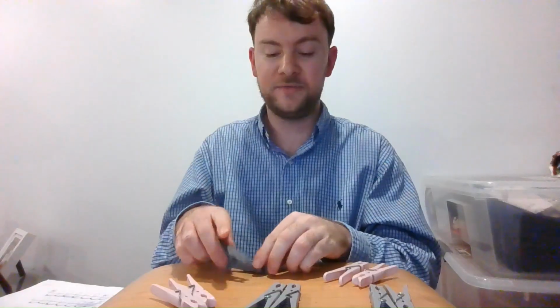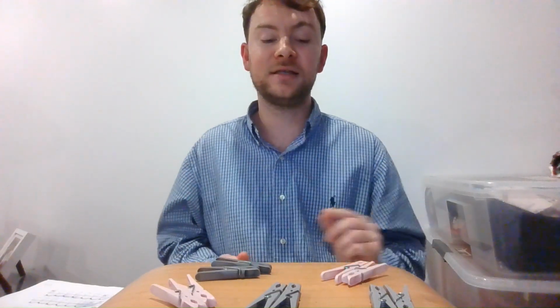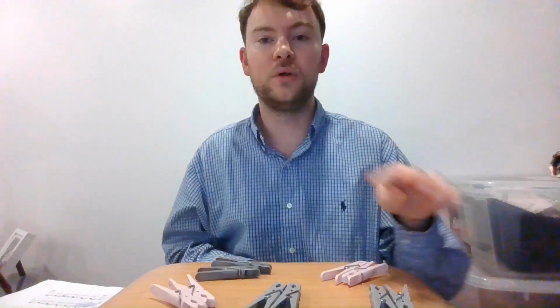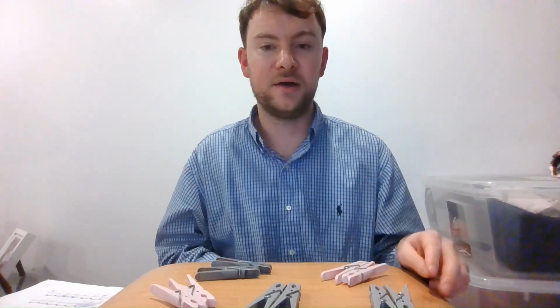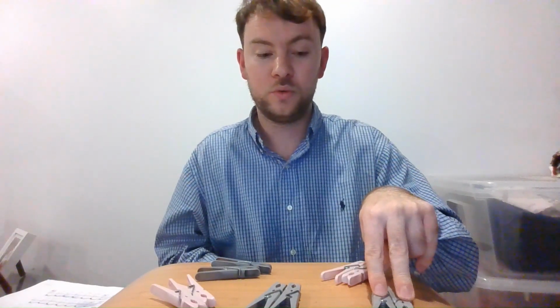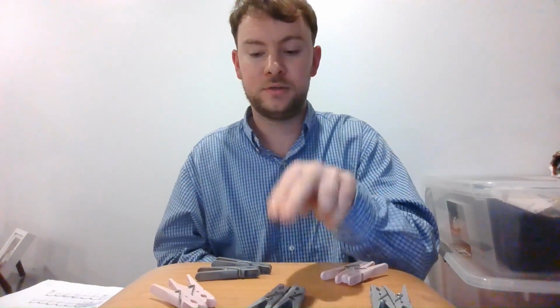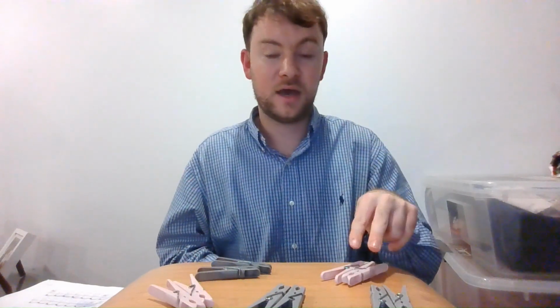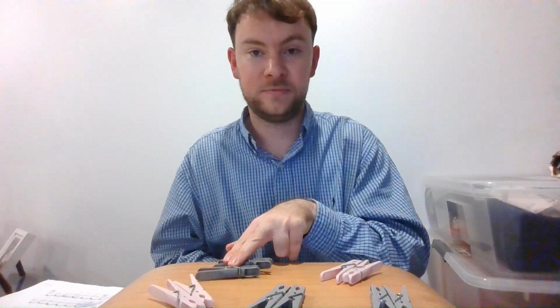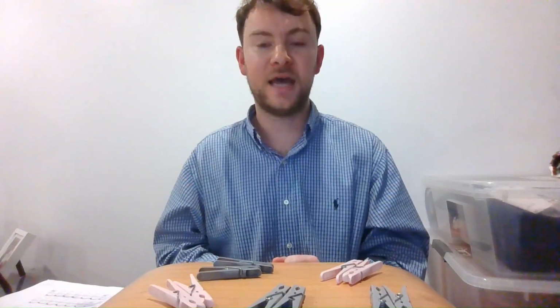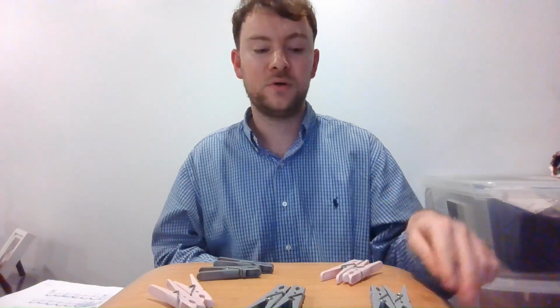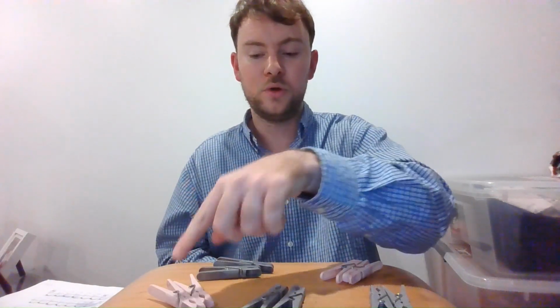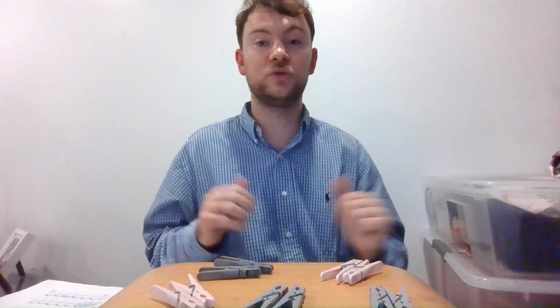Now, we're going to add another 2 groups of 2 in front of me. So, as a class, let's add all of these counters together. So we have 2, 4, 6, 8, and 10. What's the total we have in front of me? 10. Well done. We have 1, 2, 3, 4, 5 groups of 2, which equal 10.